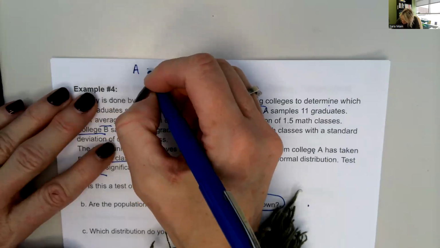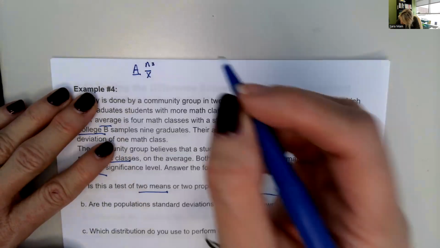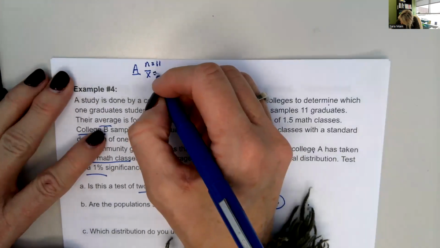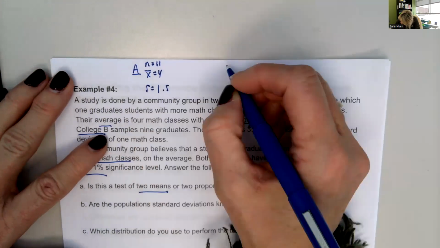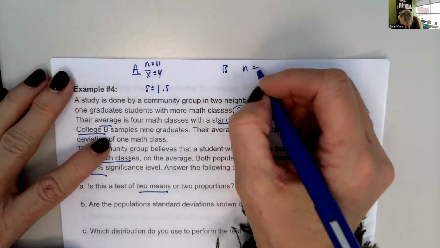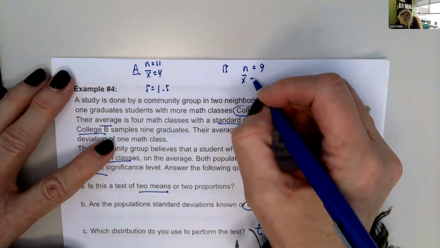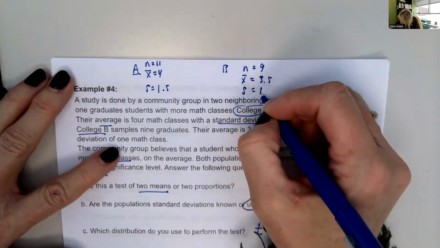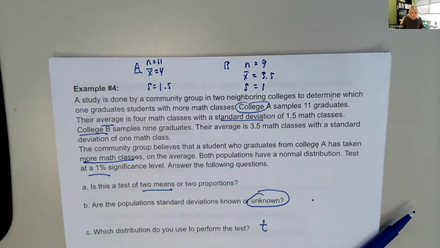A has a sample size of 11, sample mean of 4, and standard deviation of 1.5. And B had a sample of 9, a sample mean of 3.5, and a sample standard deviation of 1. It's good to have that all organized so that when you go to the program to put it all in, it's handy.